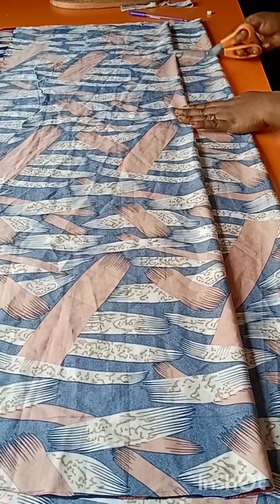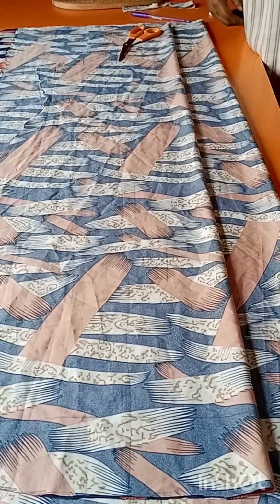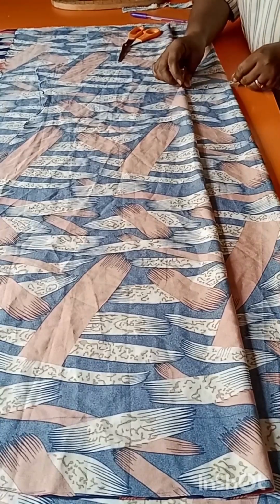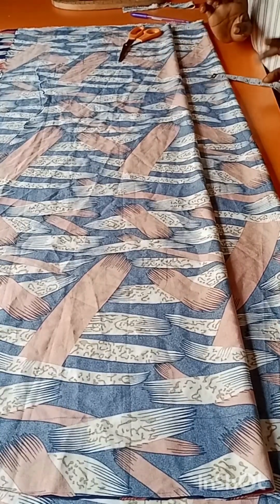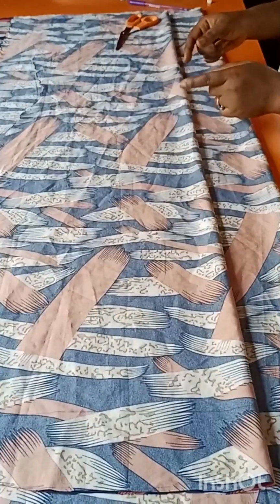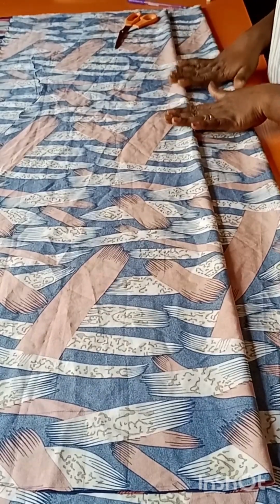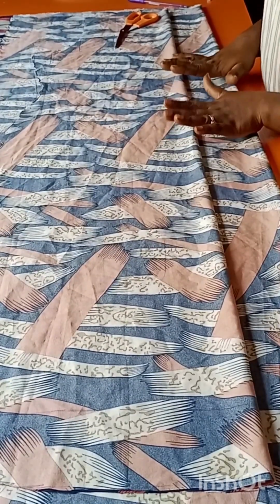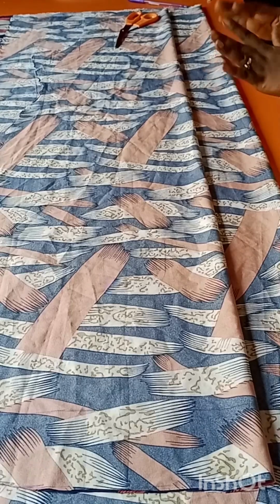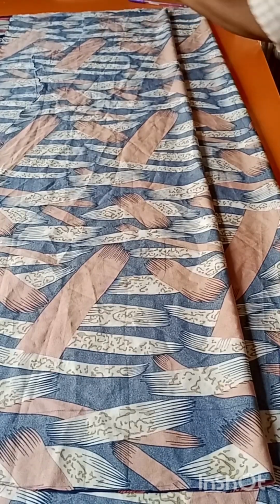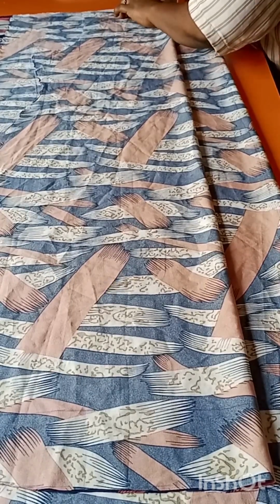And look at this side. I leave about 3 inches here. I will fold it into two, so that will serve as my button allowance, because I want it to be a button down dress. So the next thing to do now is to cut it out.